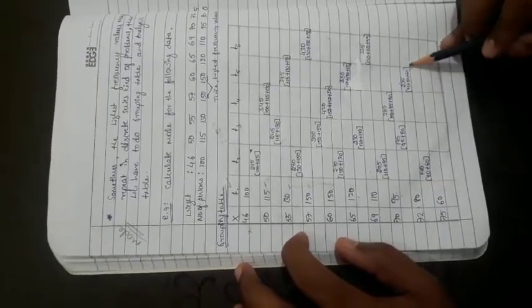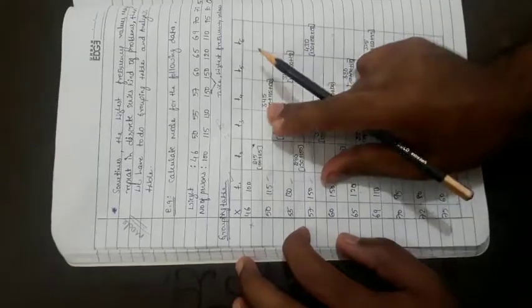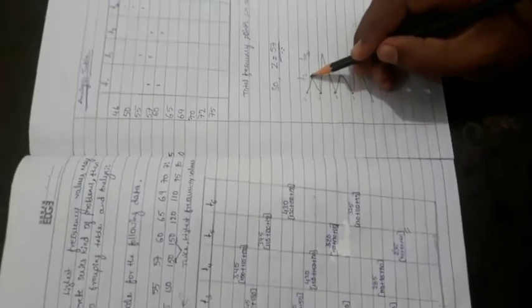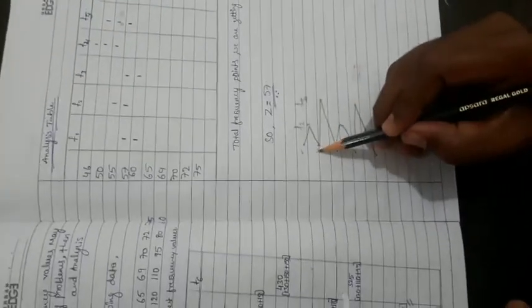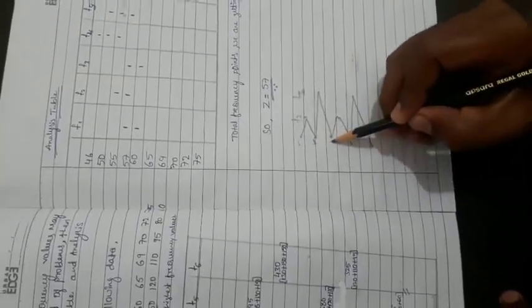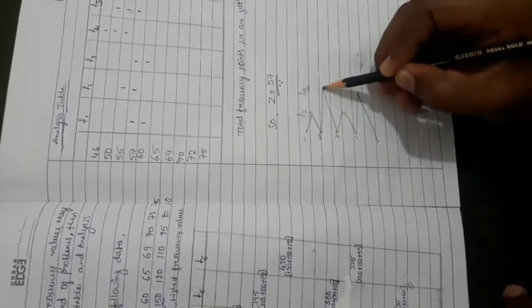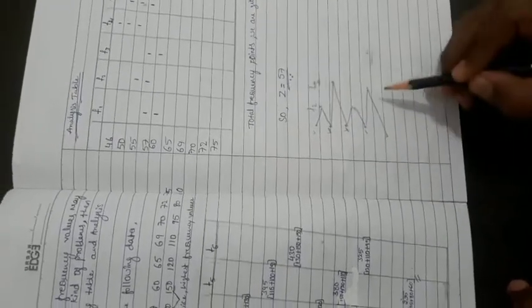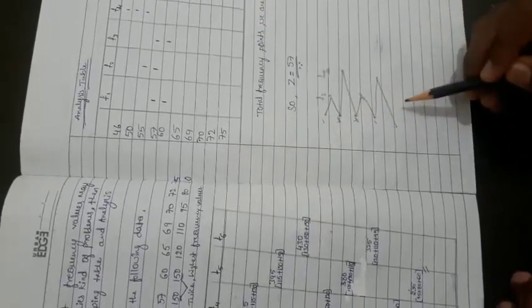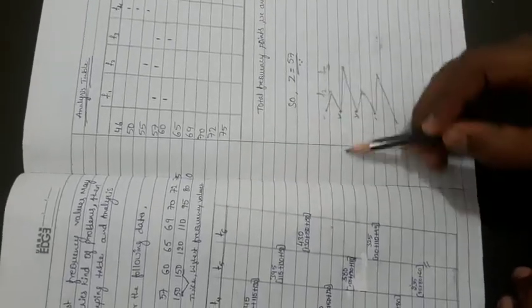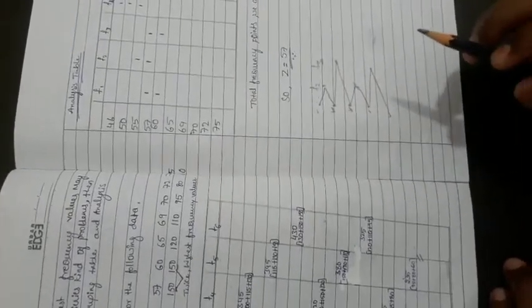Just wind up till here only. See, in F2 and F3 you will go like this. First you will add these two numbers and write it in the F2 column. Next, this number and this number you will add and write in the F3 column. Then the next number and next number you will add and write in the F2 column. So you will go like this. This is the one trick.